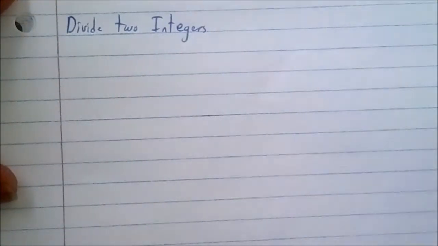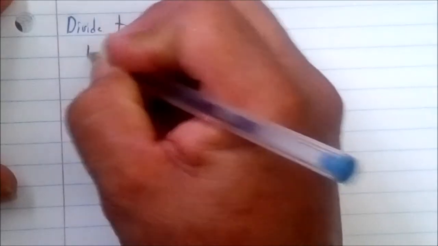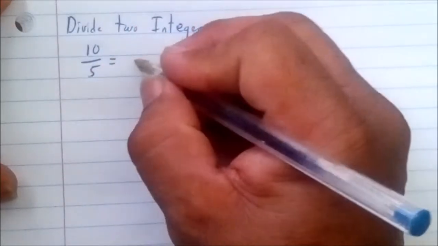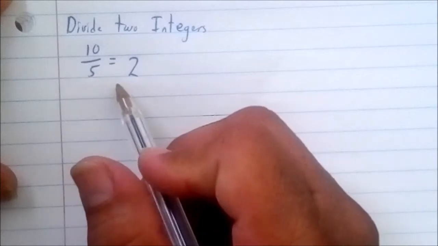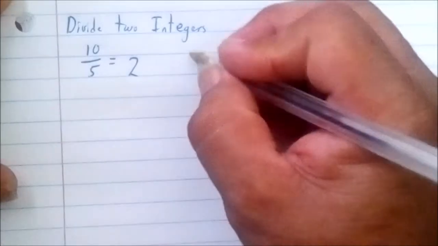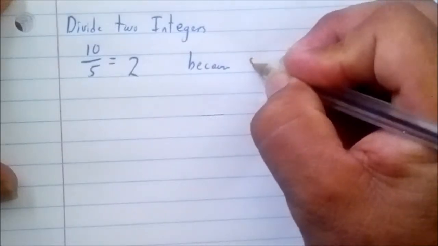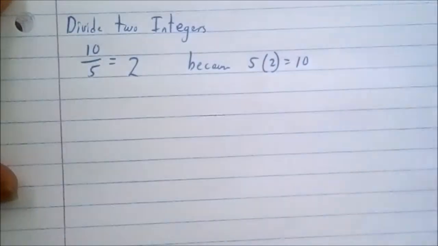So let's put it. We have here 10 divided by 5. That gives us 2. We know that for a fact. 10 divided by 5 gives us 2. Why? Because 5 times 2 equals 10. That's why. We know that.